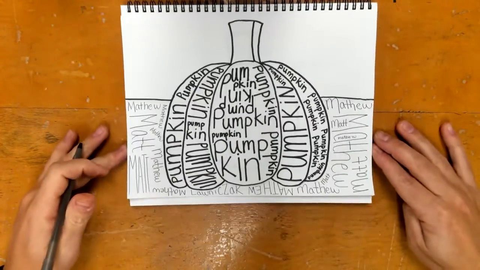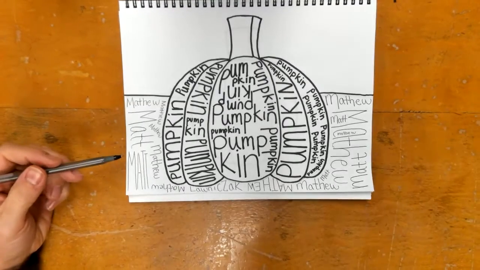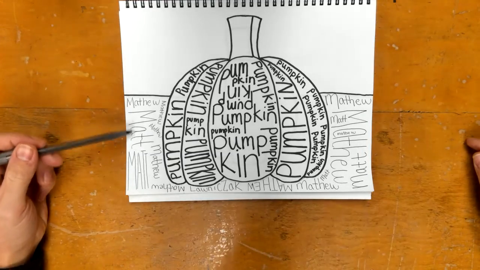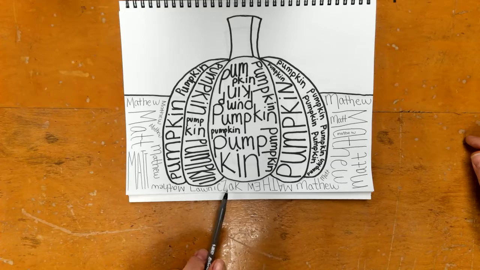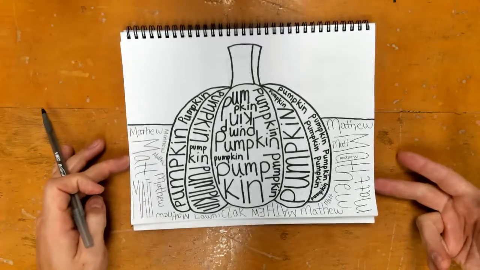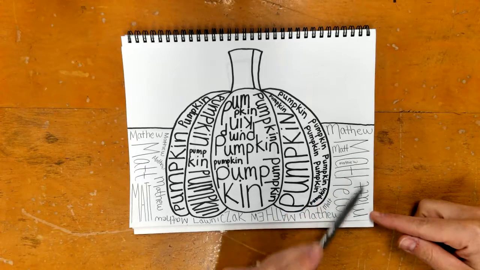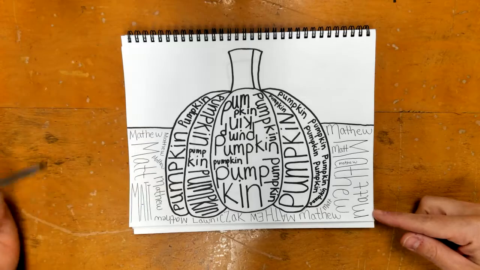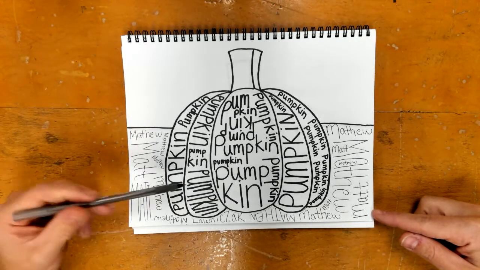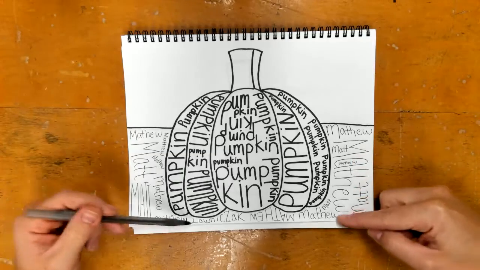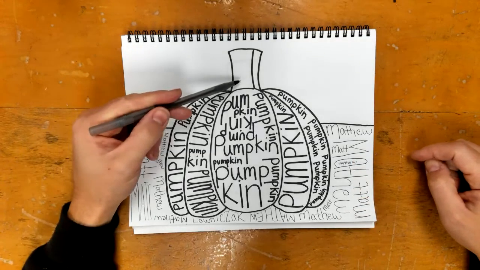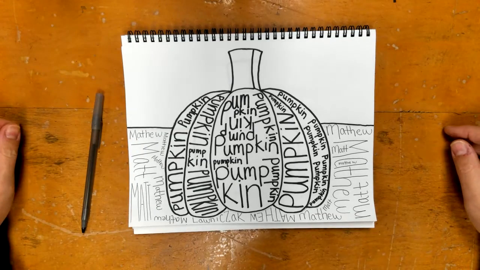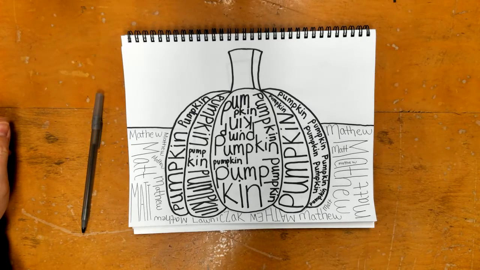So when I'm all done, I have my first name and last name, if I wanted to, all onto the table. And I used pen so that it's a different look from the pumpkin. So black marker on the pumpkin, black pen on the words. Okay, I have nothing in my stem and nothing in my background. So that's step 4. So good luck, everyone.